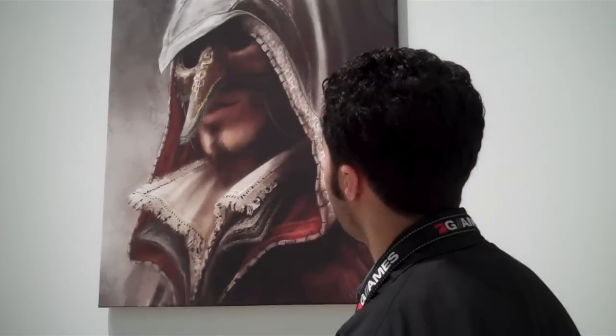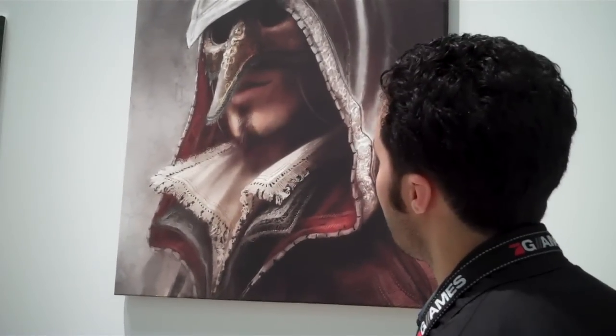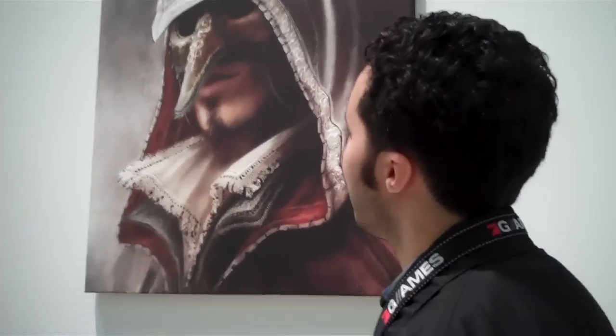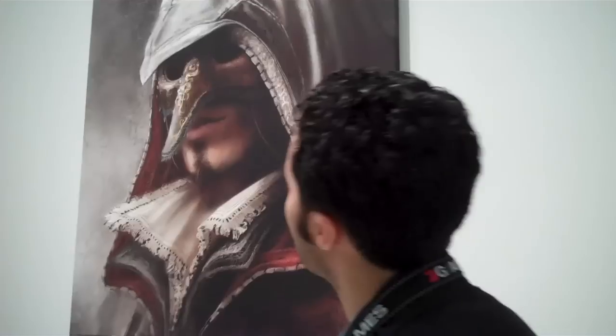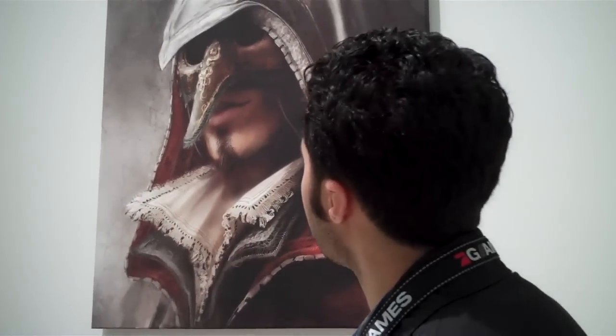But for Ezio Auditore, we just wanted to have some fun with the masks, because the theme of the carnival in Venice allows it. So we found very funny models of masks and stuff.